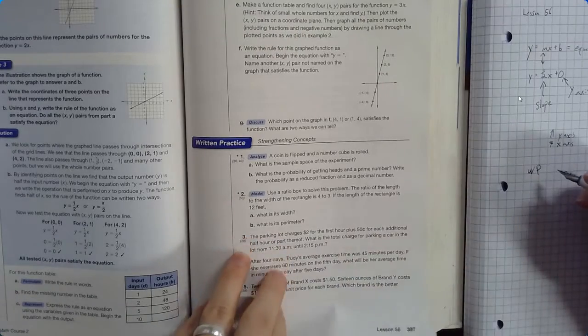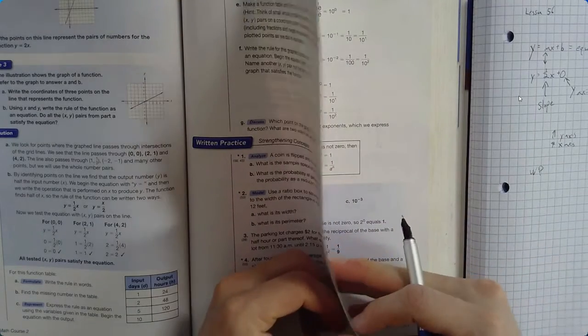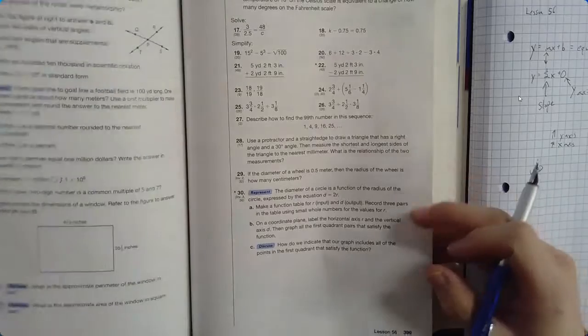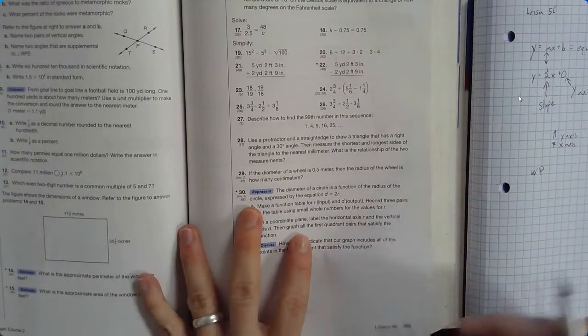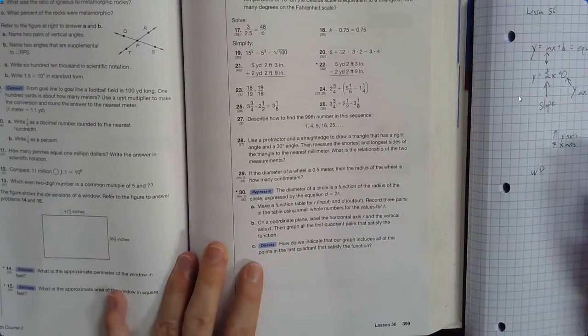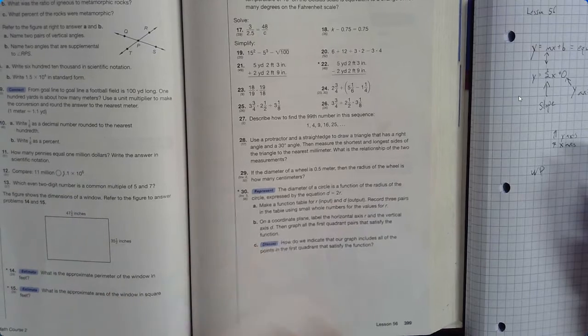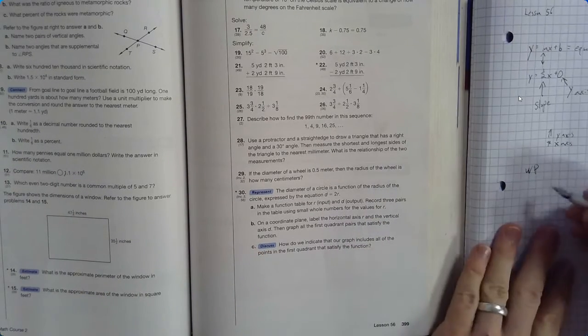Your written practice. Let's see. Yeah, let's do 1 through 29 odd.